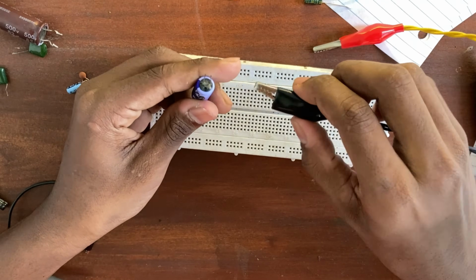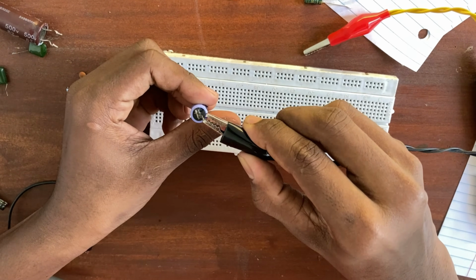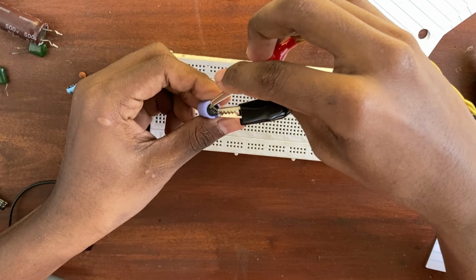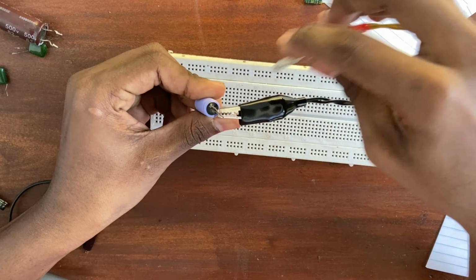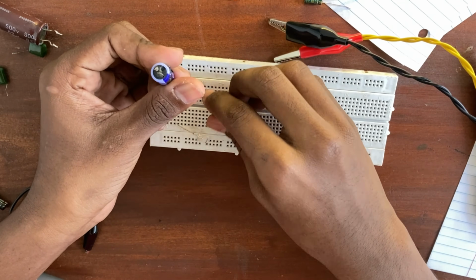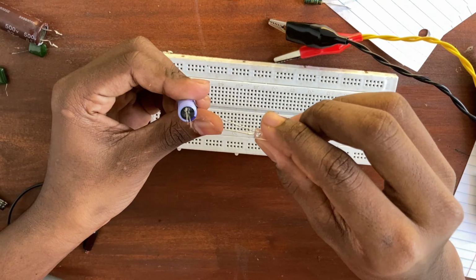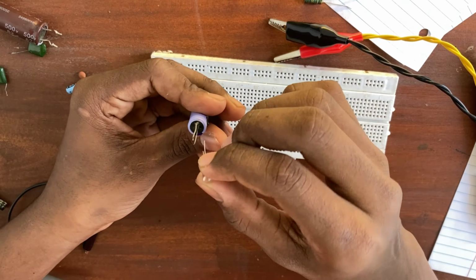And let's try that again. Charge, and discharge.